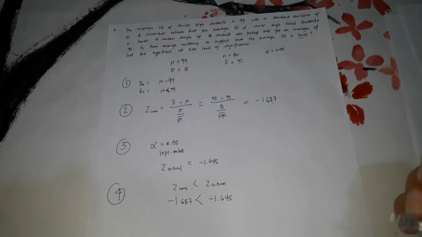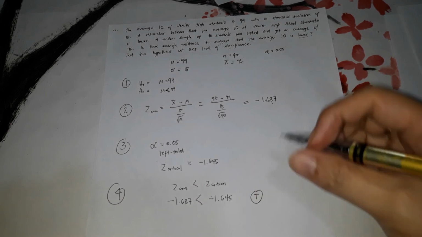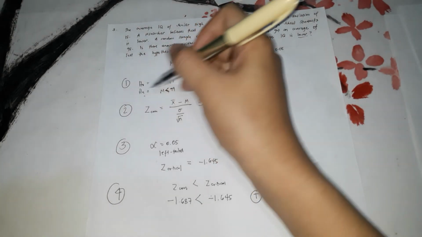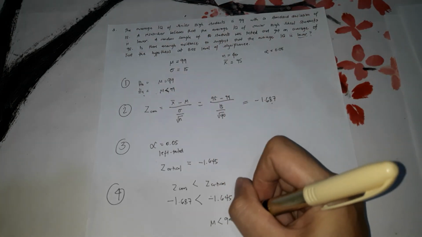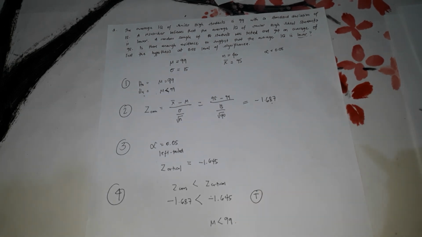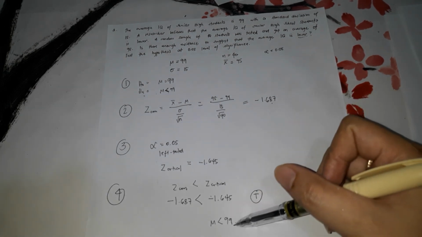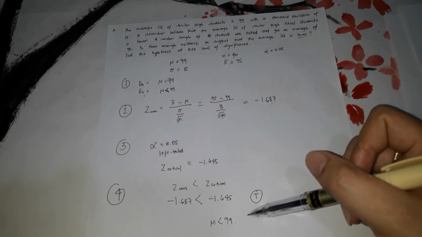This is true. Kapag true, the conclusion is the alternative hypothesis. So, ibig sabihin, totoo talaga na less than. Hindi ang IQ nila is 99. So it should be less than 99 ang IQ pala ng senior high school students.